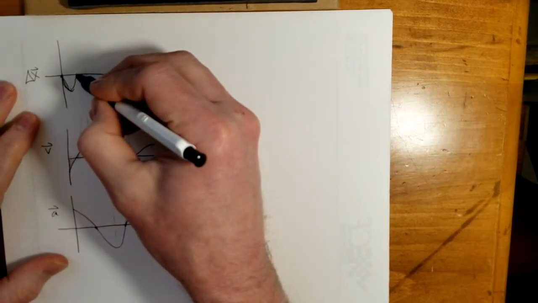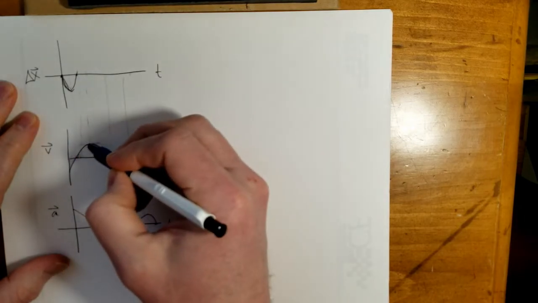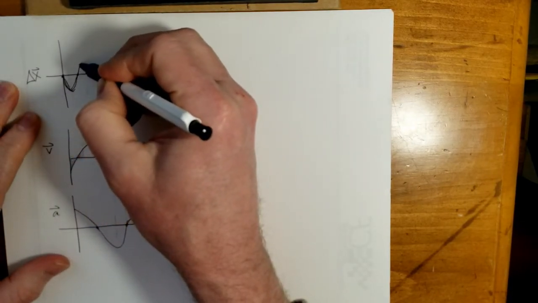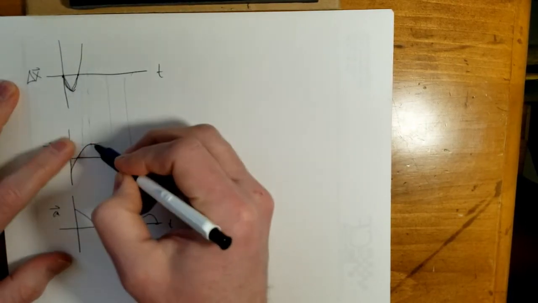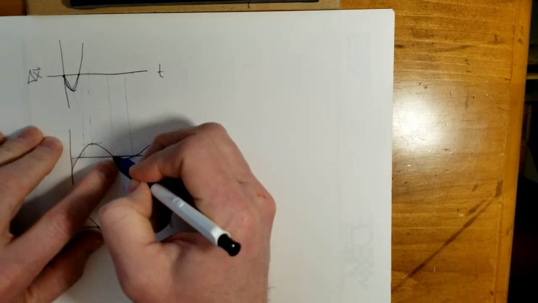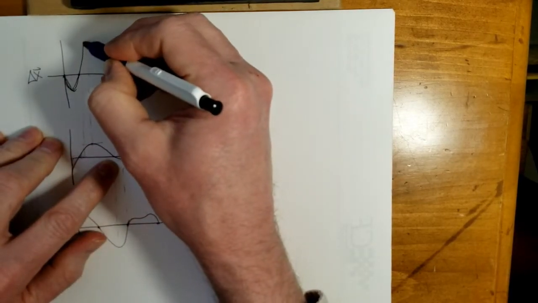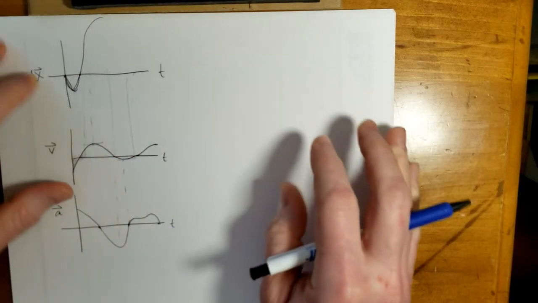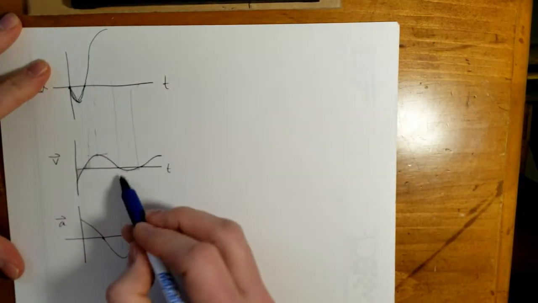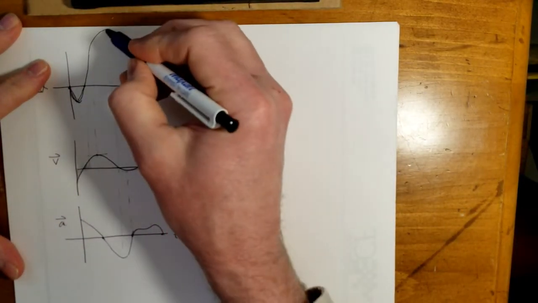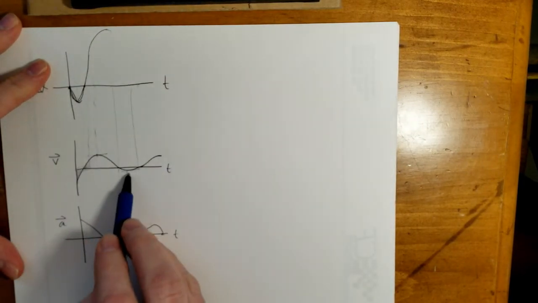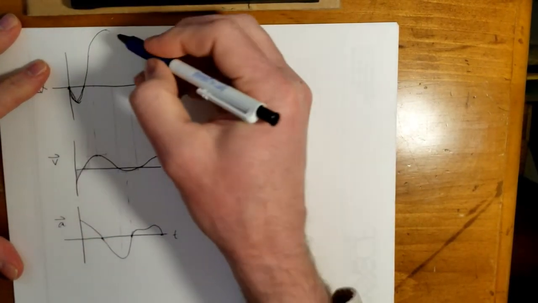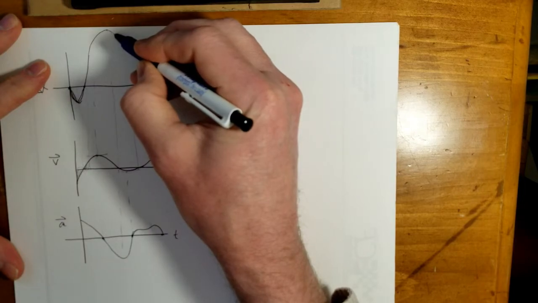But then it becomes steepest here. And then it starts leveling off to 0 again. So sort of ran out of a little bit of space there. Then it's negative again. So my slope here is negative because my velocity is negative, and then it levels off again there.